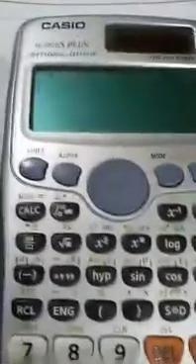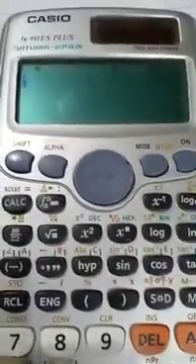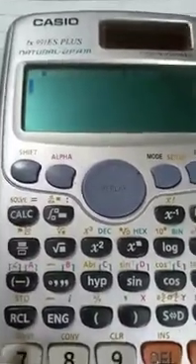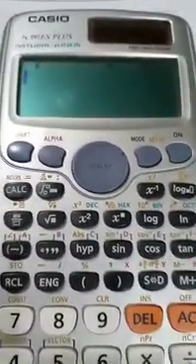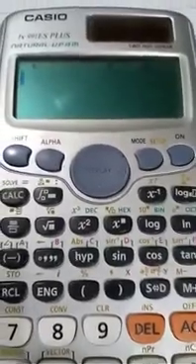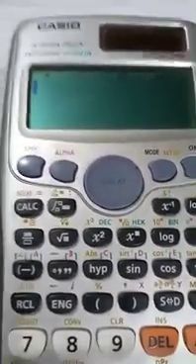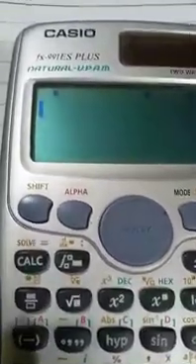Bismillahirrahmanirrahim. Many newcomers, when they start AC circuit analysis, have problems converting polar to rectangular and rectangular to polar. So in this short video, I'll try to explain how we can convert from polar to rectangular and rectangular to polar with the help of a calculator.